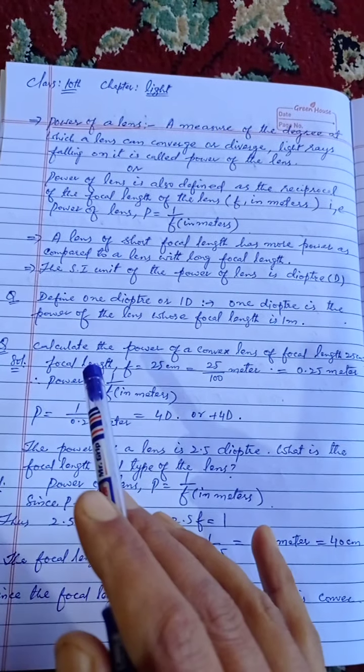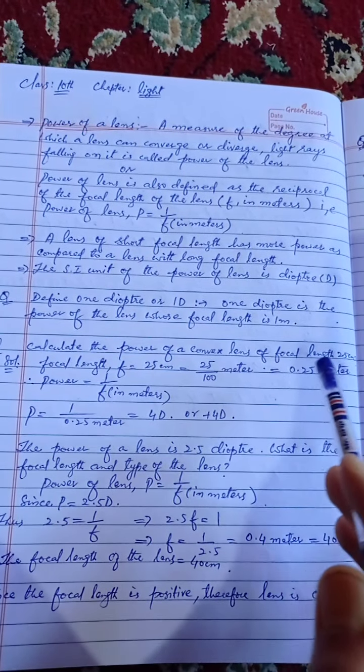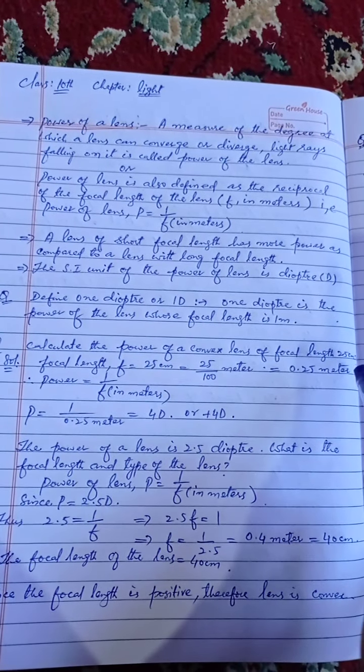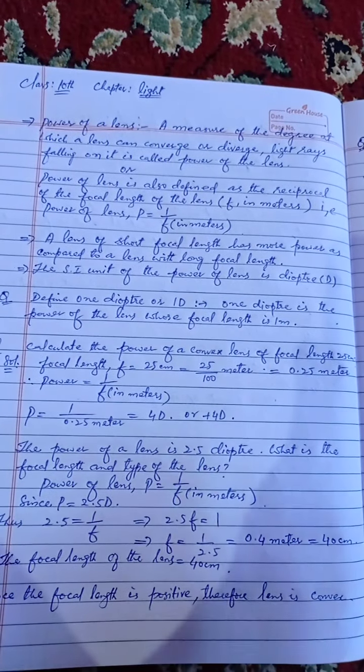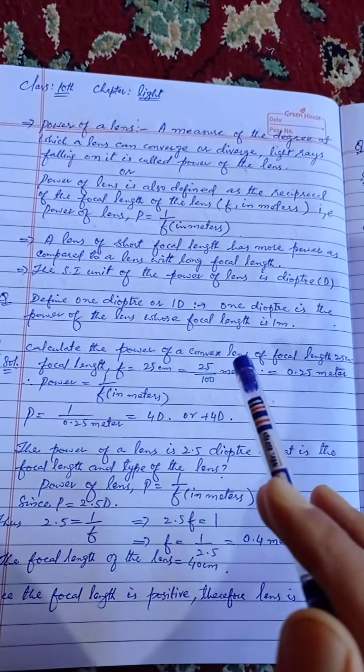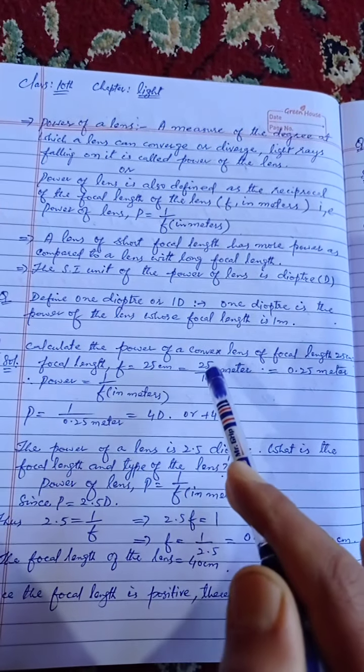Now I am here with some numerical that will help you to understand the power of the lens. Dear students, here is the numerical. Calculate the power of a convex lens of focal length 25 centimeter. We have got a convex lens whose focal length is 25 centimeter. We need to calculate its power. Dear students, here focal length f is equal to 25 centimeter.